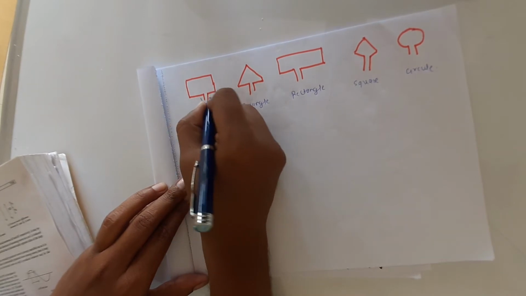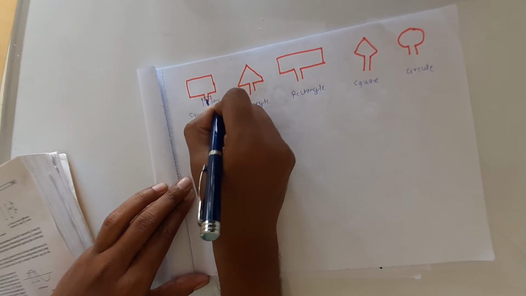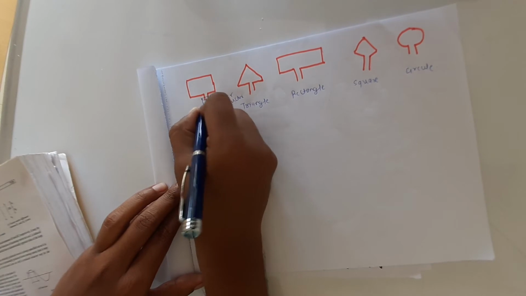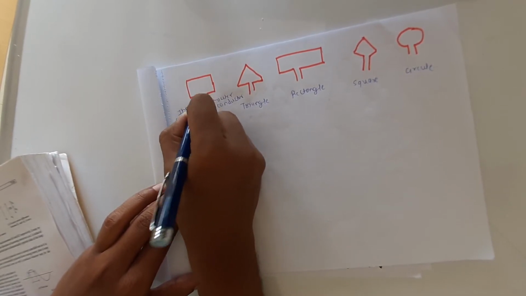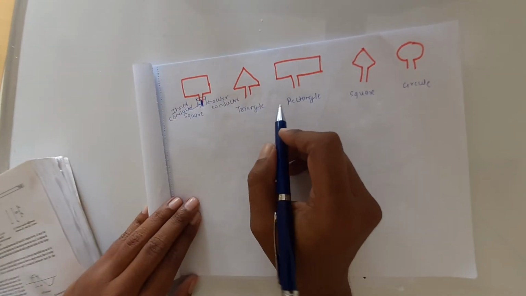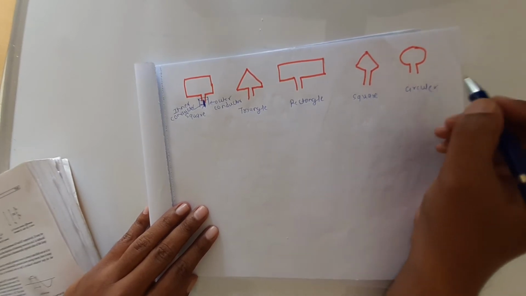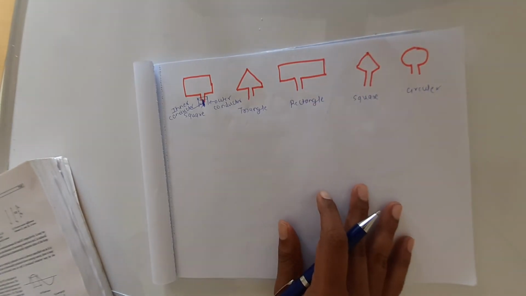Here we will apply the feed line. This is the outer conductor, and this is the inner conductor. So the loop antenna comes in different shapes like square, triangle, rectangle, square, and circular. Depending on our application, we have to use the type of loop antenna. If the number of turns is more, it is called a frame.